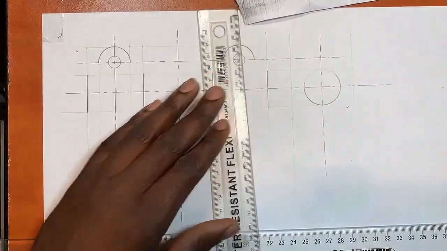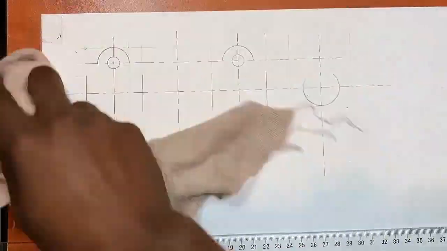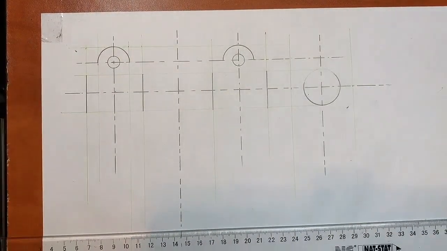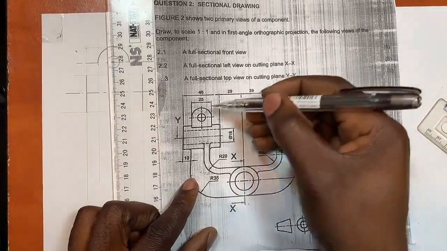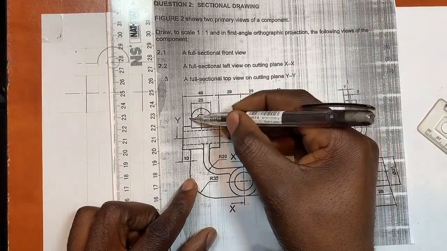Okay. Then from there, what is going to happen, my brother? Take these ones vertically down as much as you can see them. They are going down from that center, going down, going down. So just take them.